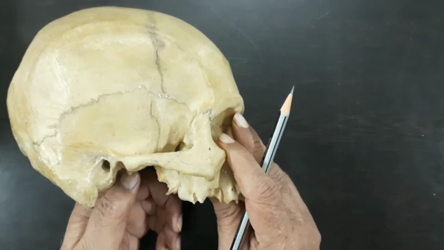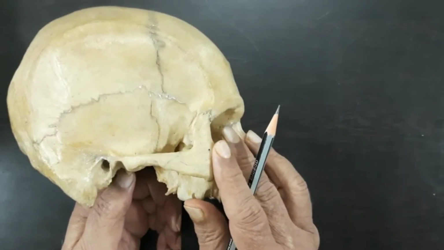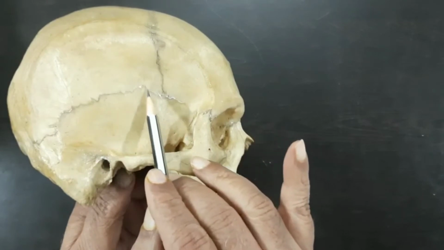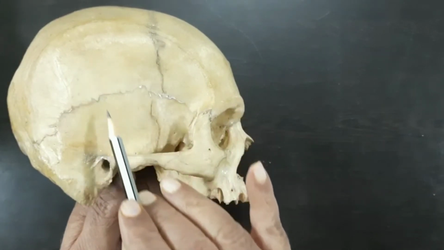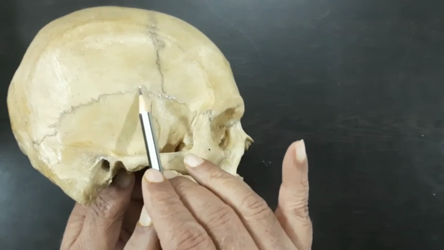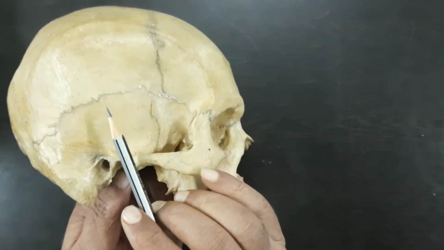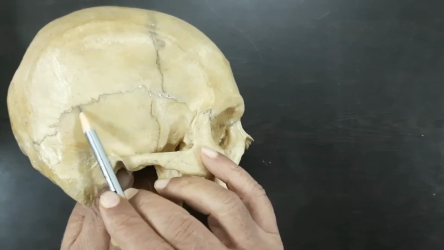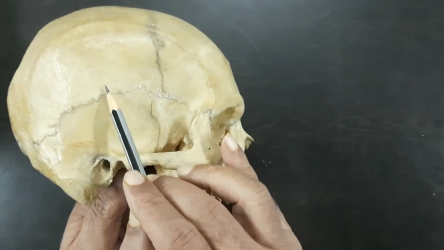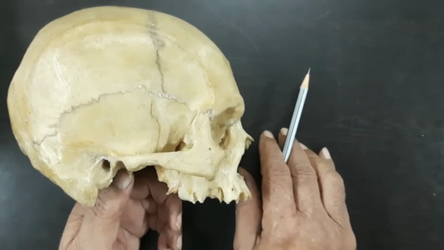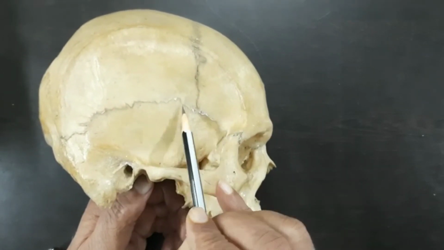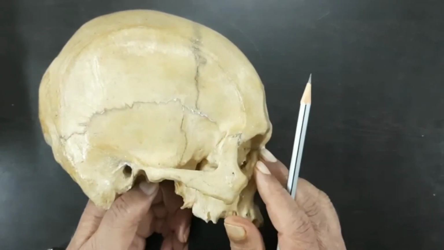Let us go to some other suture here. This suture, this elongated suture which you are seeing between the parietal bone and the squamous part of the temporal bone, is called the parieto-squamous suture. Simply, it may sometimes also be called the squamosal suture. So this is the parieto-squamous suture.